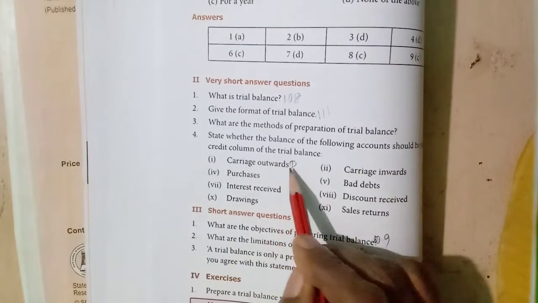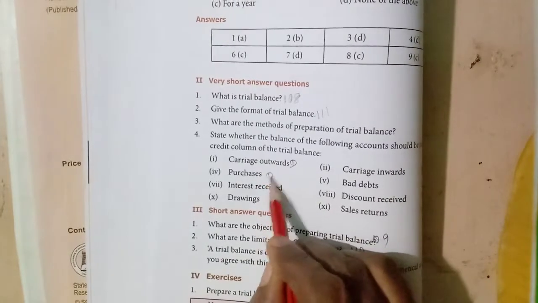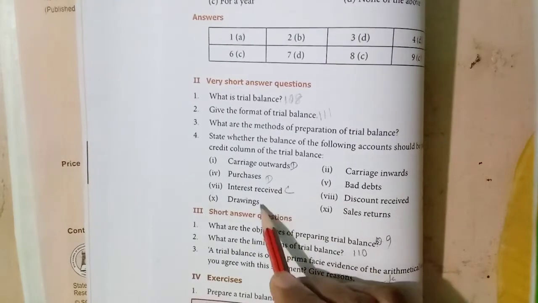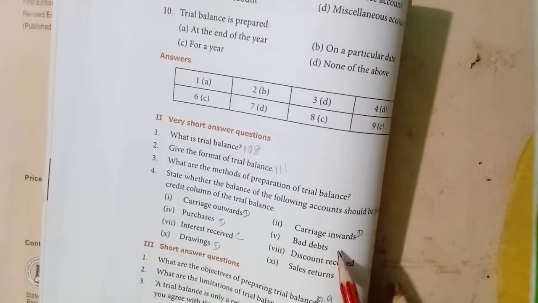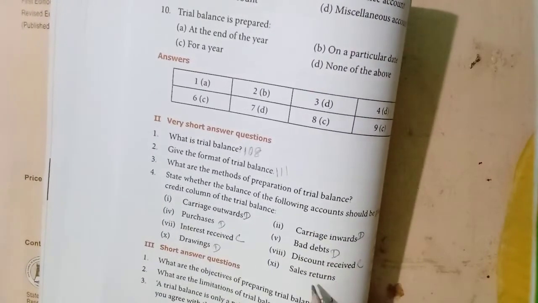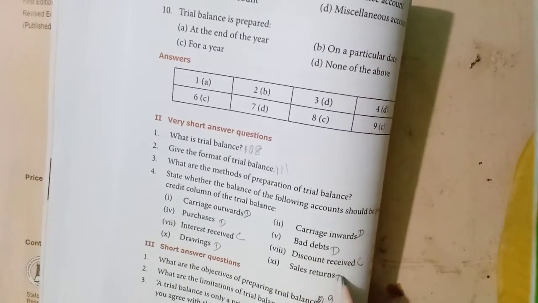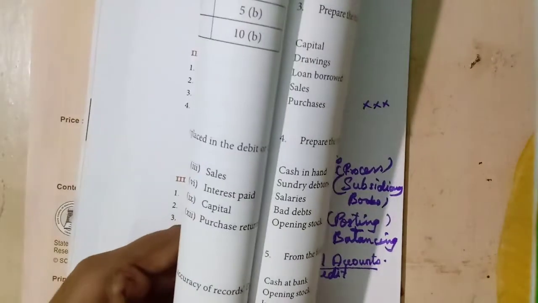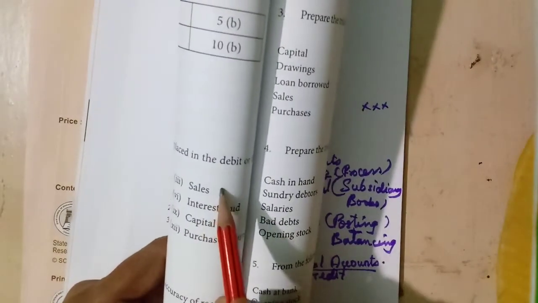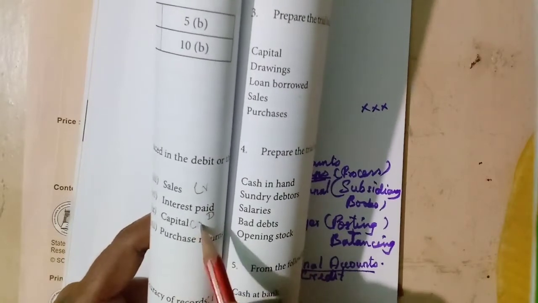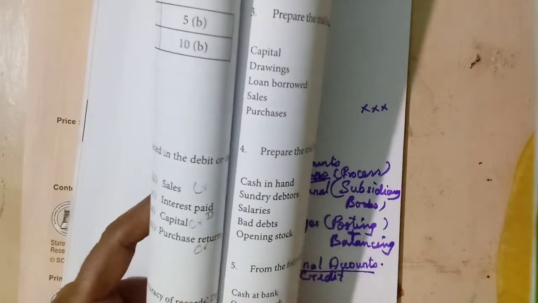Carriage outward is one of the expenses. Purchases, debit. Interest received, income, so credit. Drawings, debit, personal account. Carriage inward, expense. Bad debts, loss, debit. Discount received, credit balance. Sales, credit; sales returns, debit. Interest paid, debit, expense. Capital, credit. Purchase returns, credit.